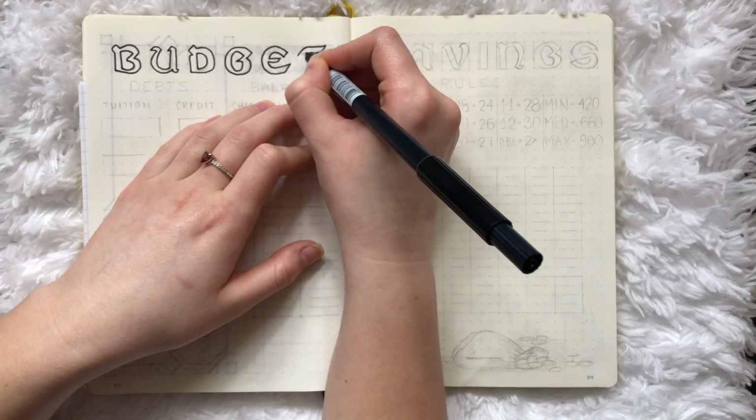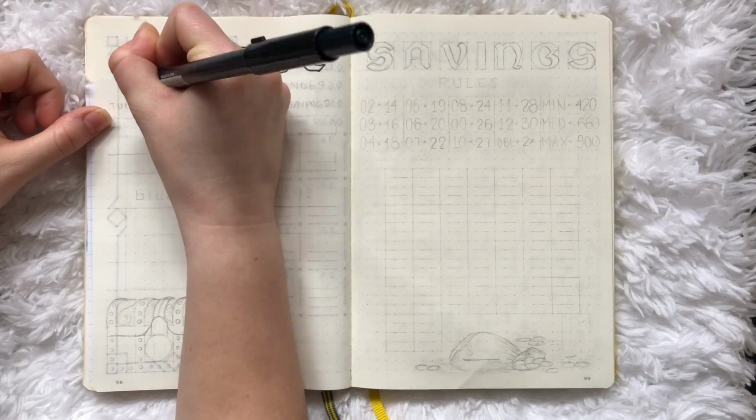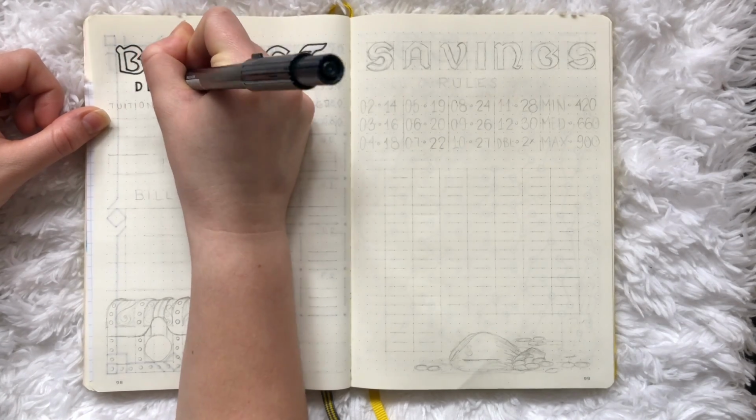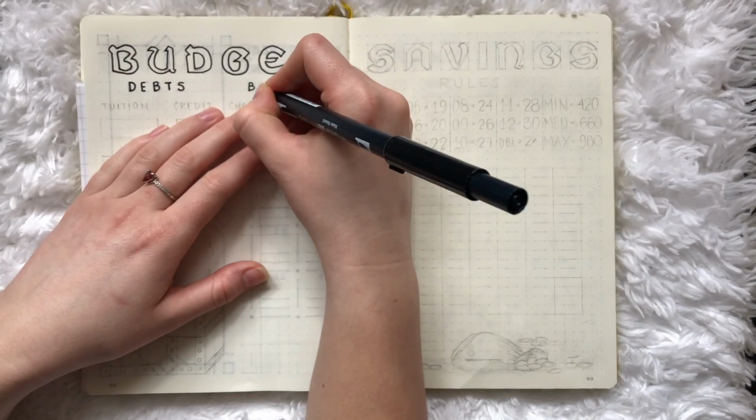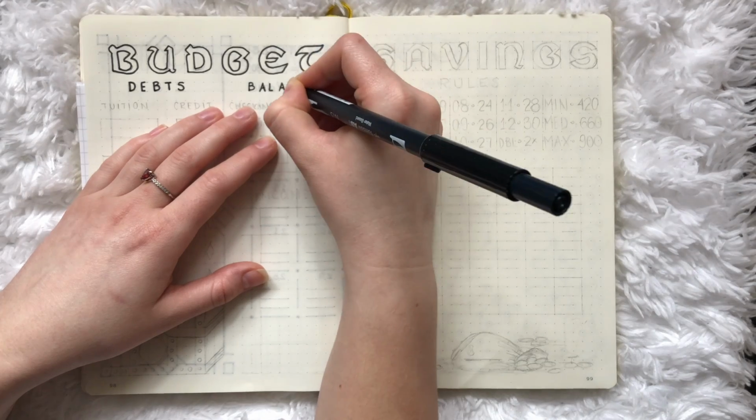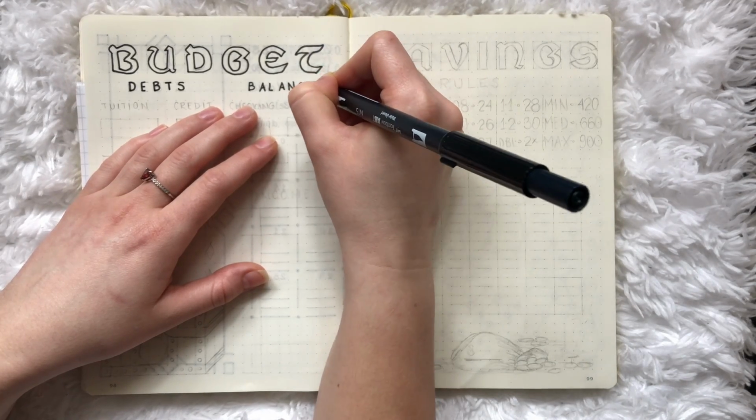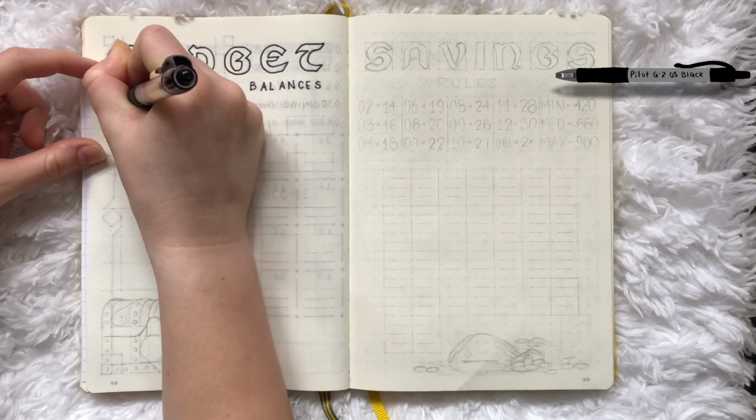I divided the budget into debts and balances. In the top boxes, I'm going to write my starting debts or balances, and in the boxes below, I'm going to write the ones at the end of June. The idea is that my debts decrease by the end of the month while my balances increase.